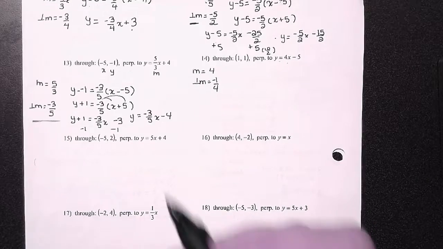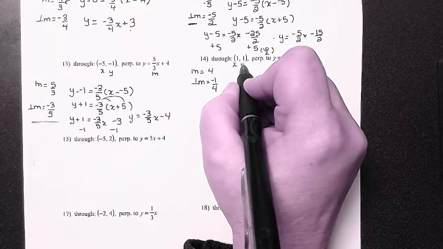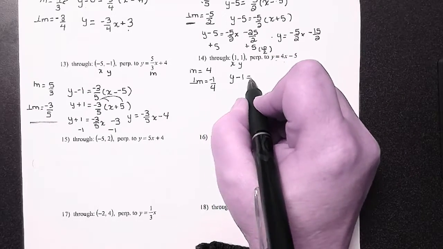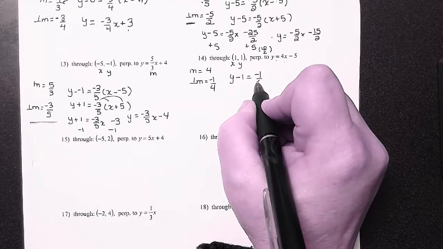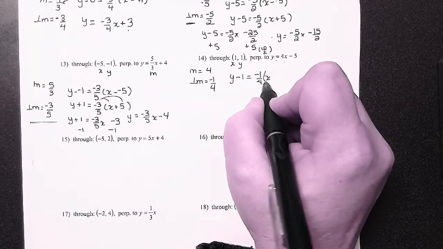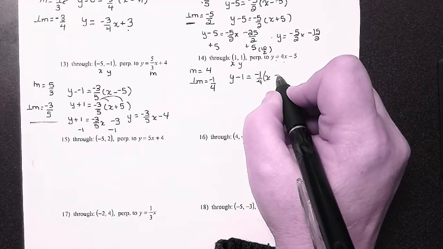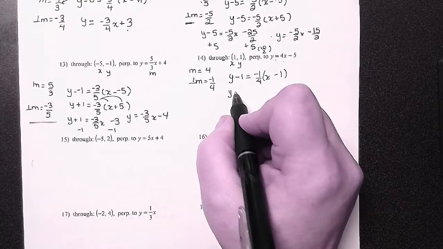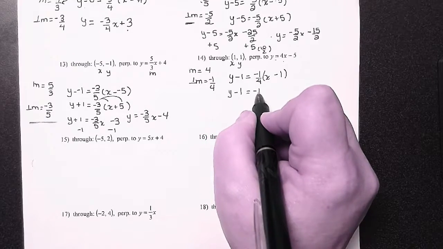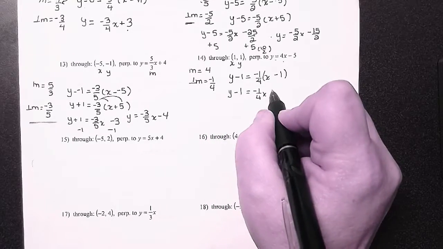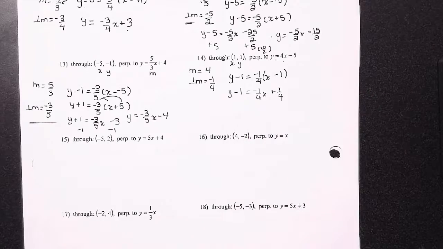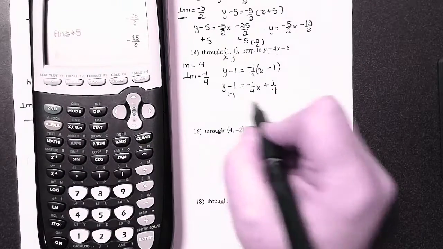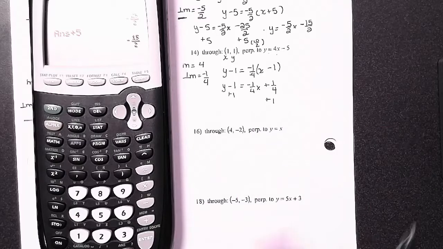So here's my x and my y. So I'm going to do y minus y1 is equal to -1/4 times x minus 1. Now this one is easy enough. I've got y minus 1 is equal to -1/4 x plus 1/4, right? But if I want to add 1 to that, it's actually 5/4, but let's double check.